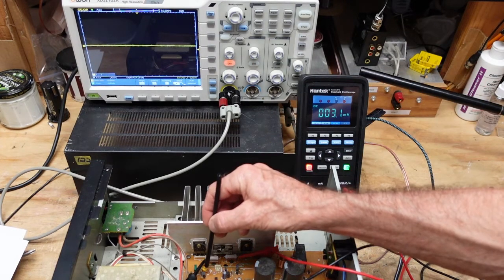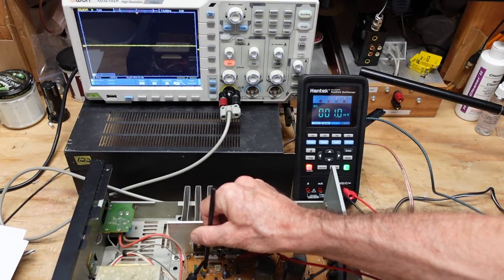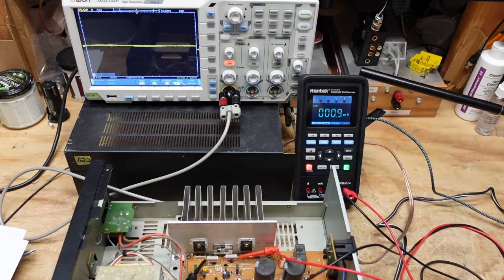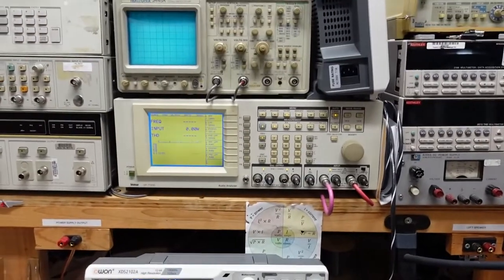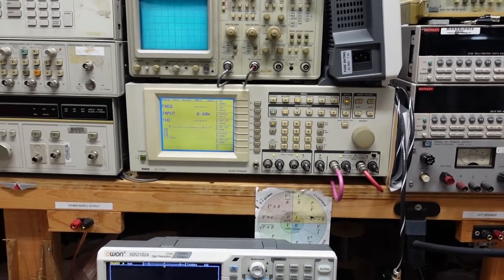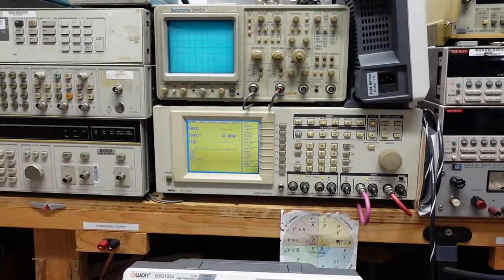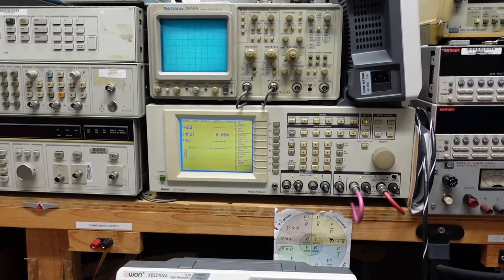So here's what we're going to do. We're going to turn this back down, and I'm going to focus on the distortion analyzer. Let's see here. Put our signal back.